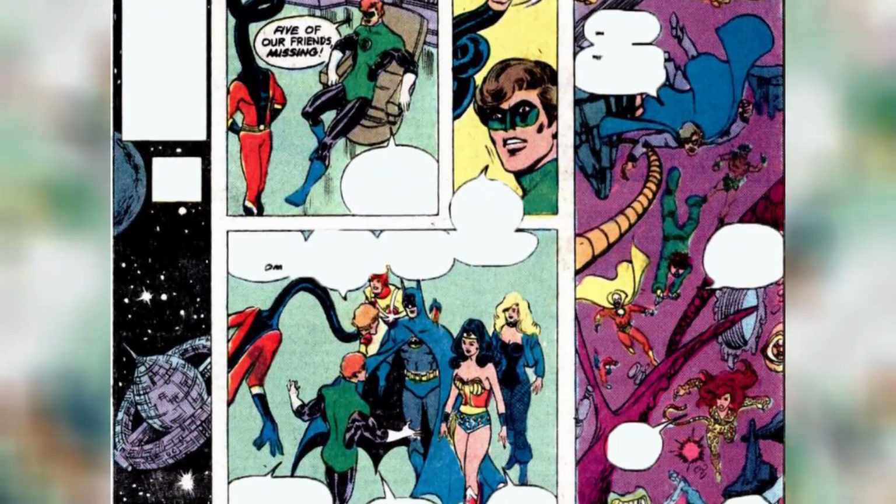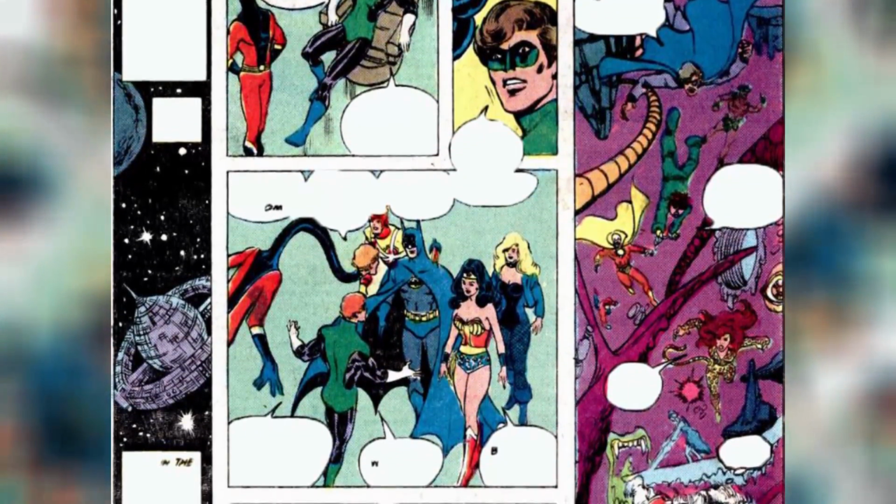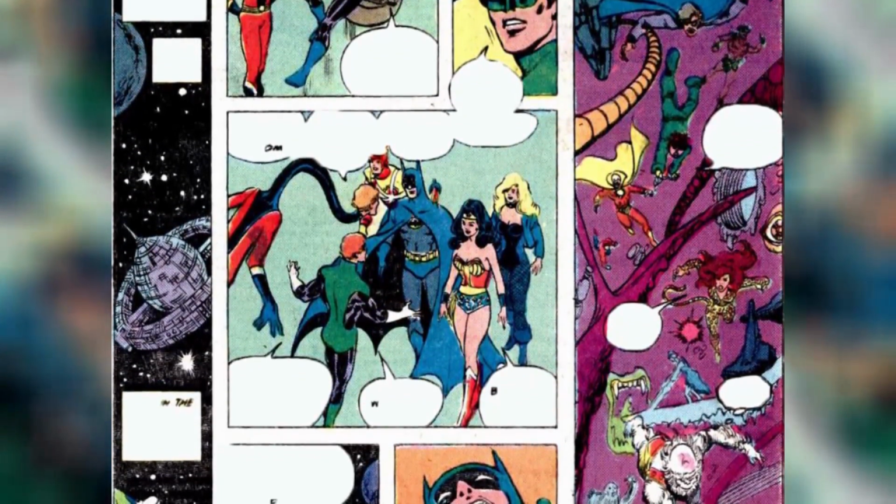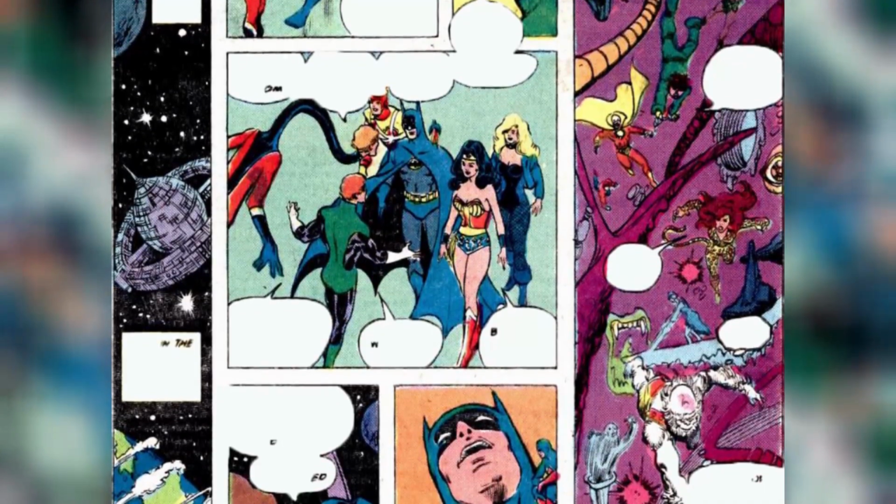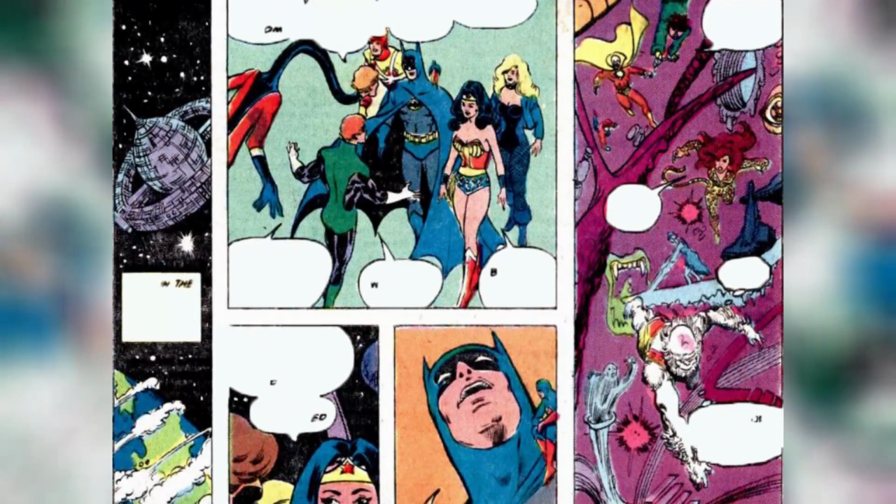The Ultra-Humanite was subsequently omitted from Superman's overhaul, with his post-crisis storyline remaining rooted in the 1940s and interconnected with the Justice Society of America and All-Star Squadron.